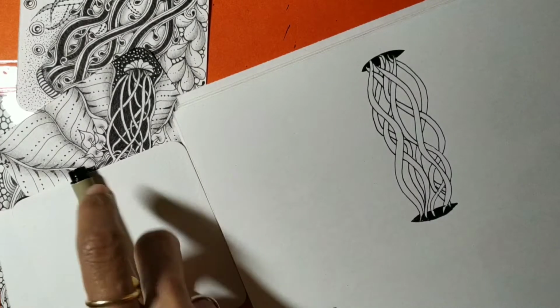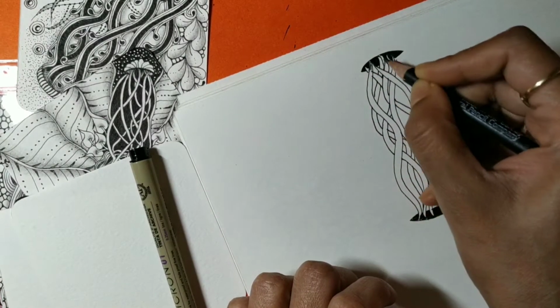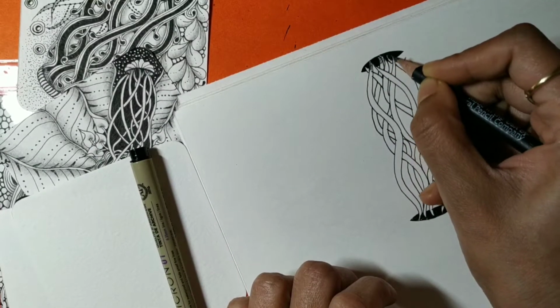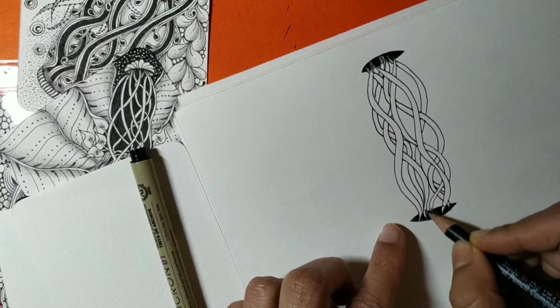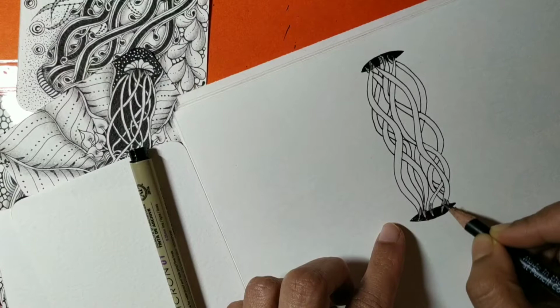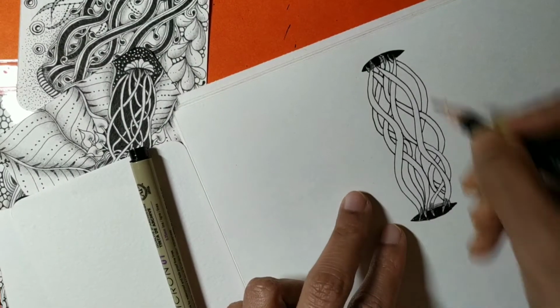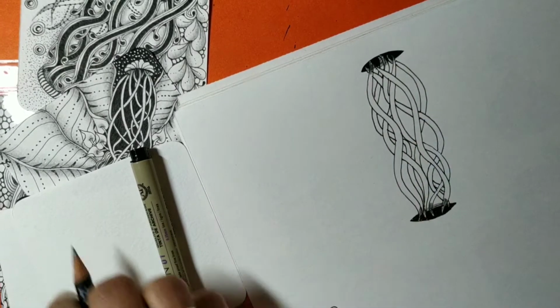Again the same principle as in Enisu, the places from where lines are emanating, the beginning, is where we add graphite. You can also add graphite at the intersections where these strands are crossing each other.